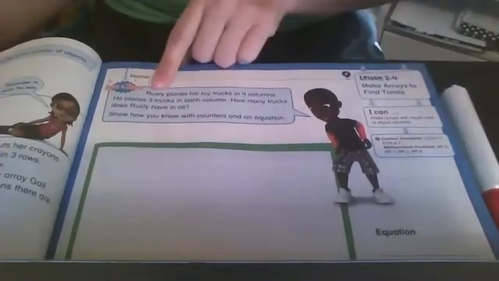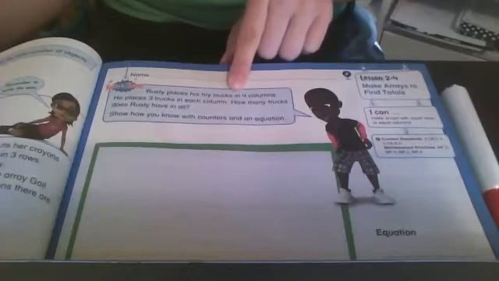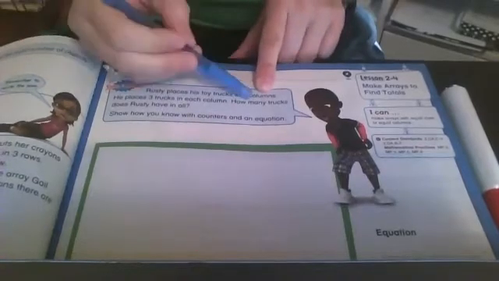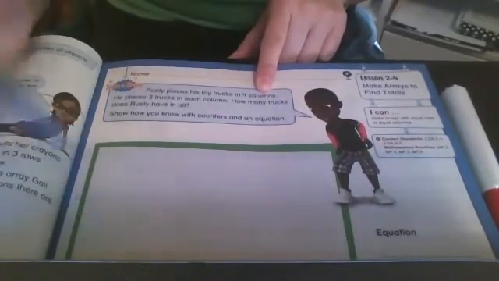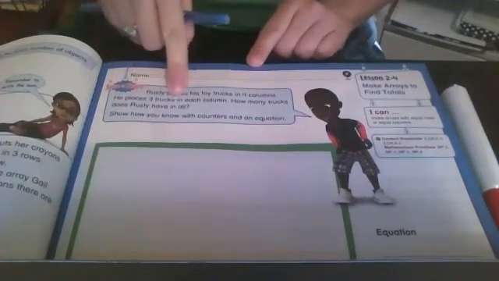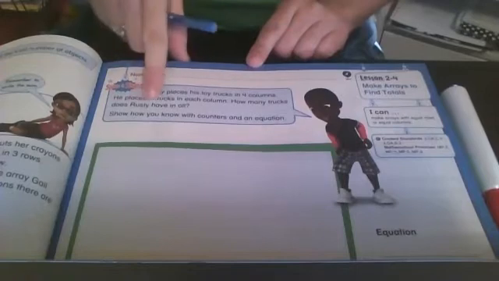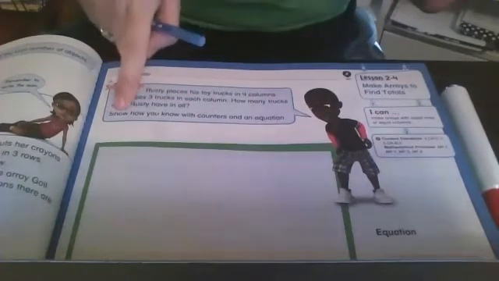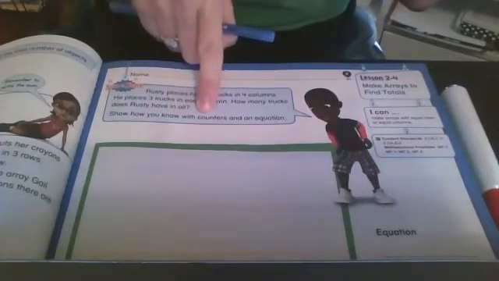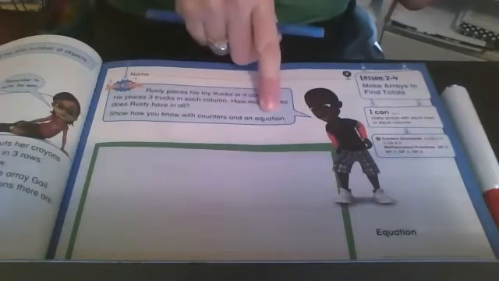He has a story to share, so I'm going to go ahead and read. It says Rusty places his toy trucks in 4 columns. Okay, columns, I know that's top to bottom. He places 3 trucks in each column. How many trucks does Rusty have in all? Show how you know with counters and an equation.